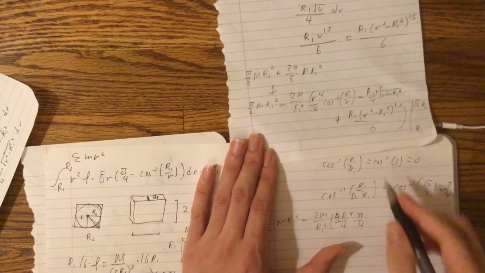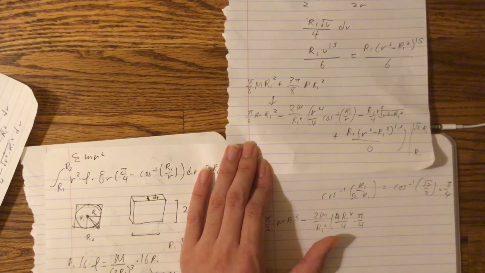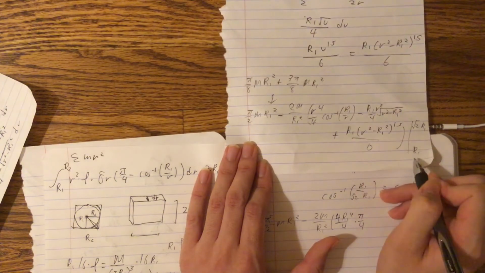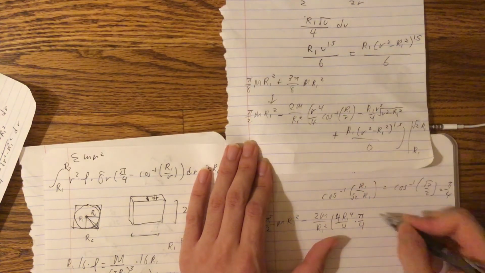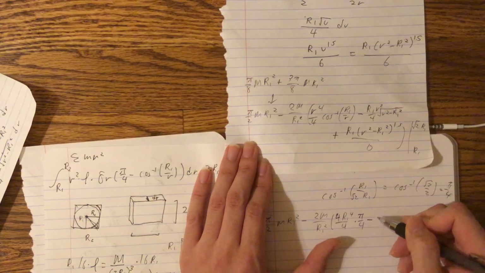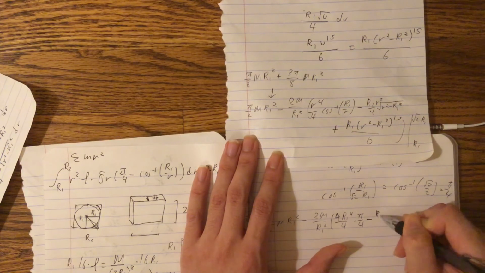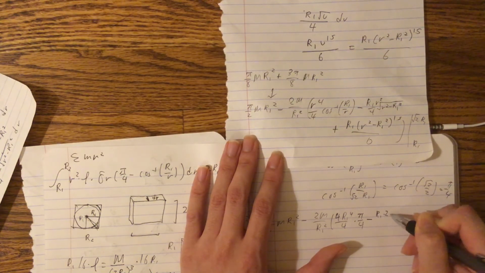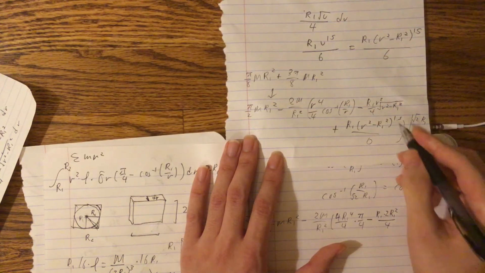Now let's look at the second term. When we plug in R1 into here, this just becomes 0, but when we plug in root 2 R1, we get R1 times 2 R1 squared over 4.